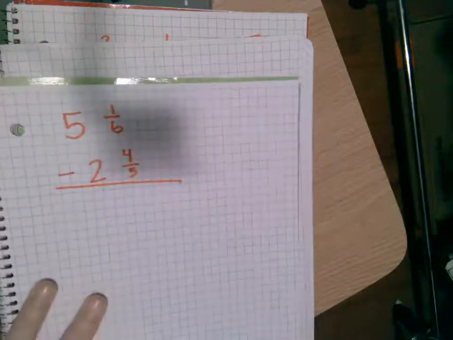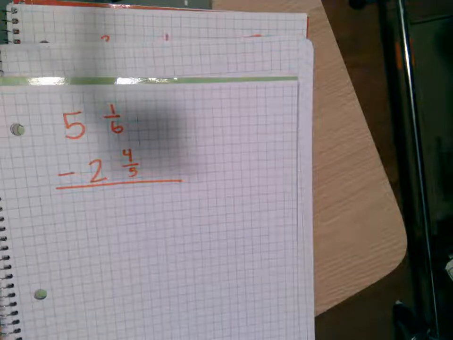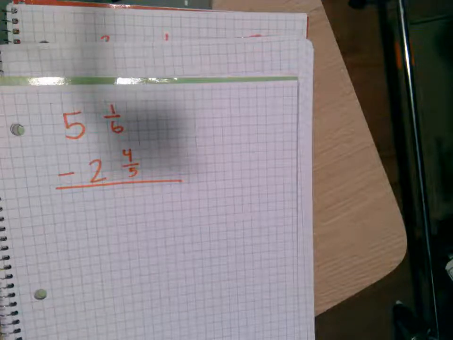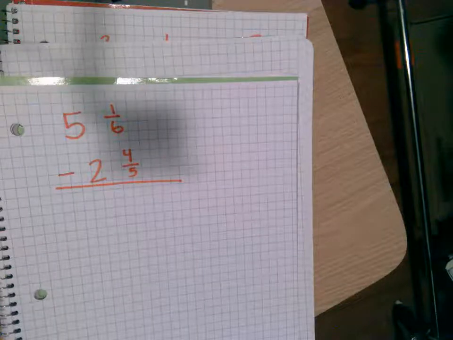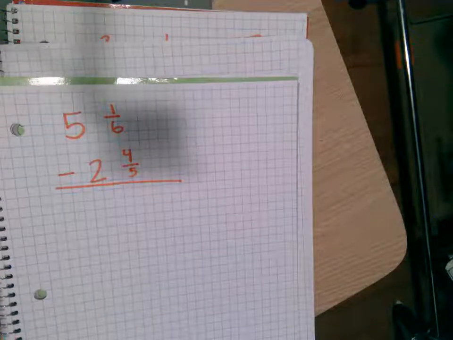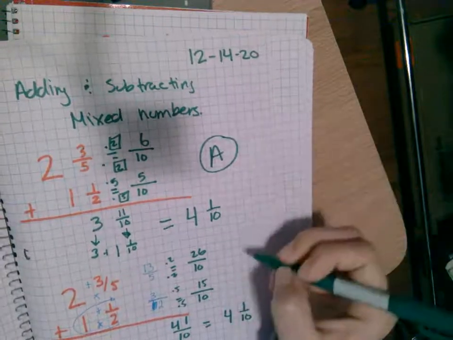All right. So which way do you guys want to do it? Do you guys want to do it where we do improper fractions right away, or do you want to keep them as mixed numbers? So let's see. Form A or Form B?